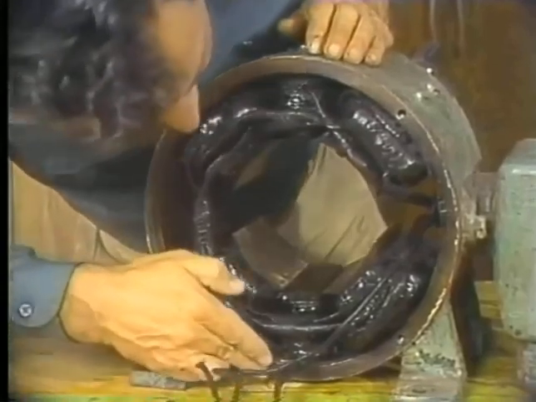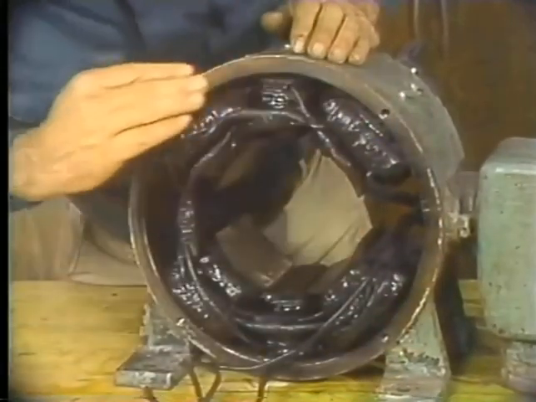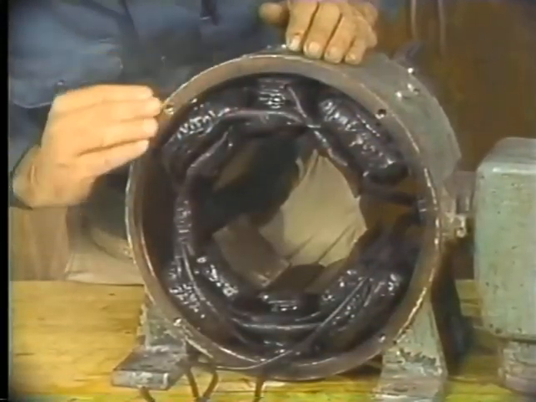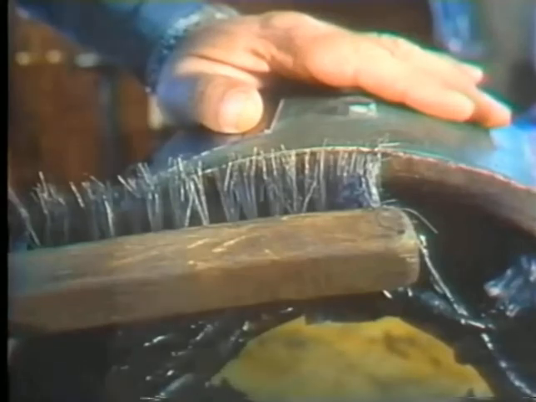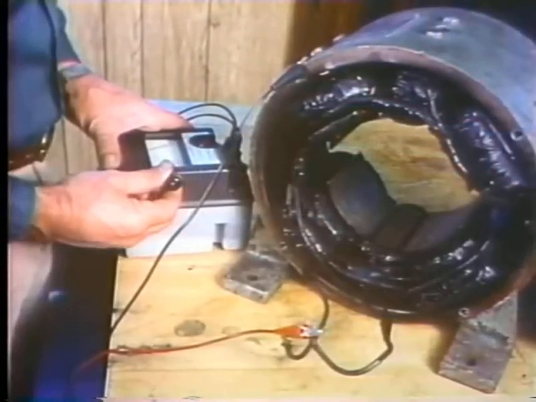All right, now check the machine surface for burrs and dings. They've got to be removed. Use a wire brush to remove any dust and dirt. The entire surface should be smooth when you're finished. Okay, now you're ready to check the field coils for grounds with a megohmmeter. After that, you can set the frame aside until it's time to reassemble.